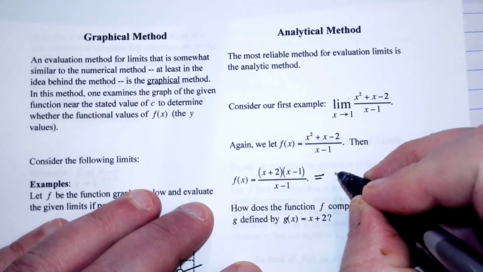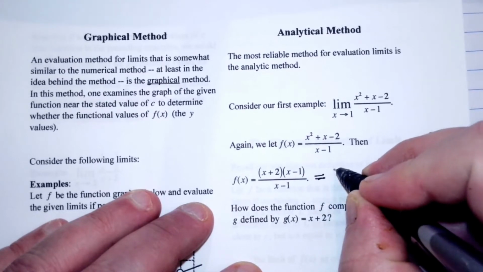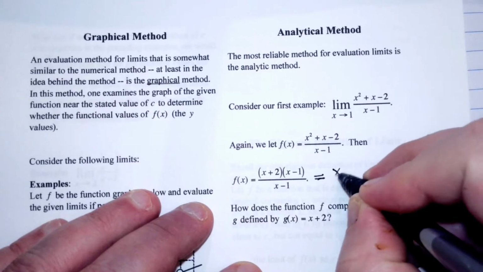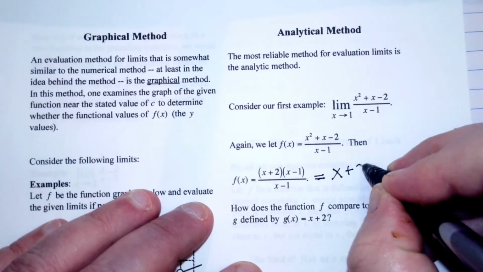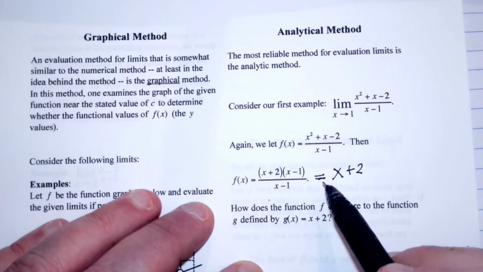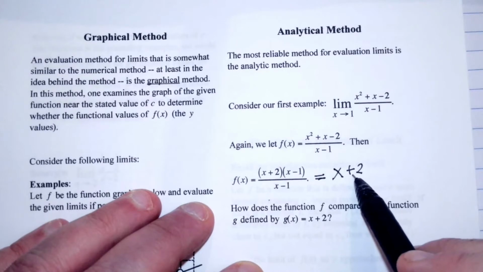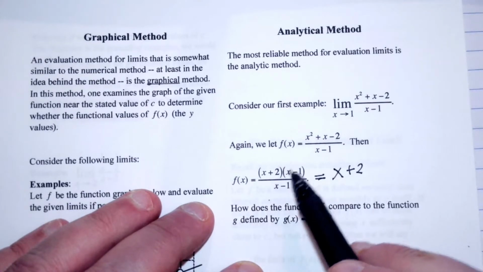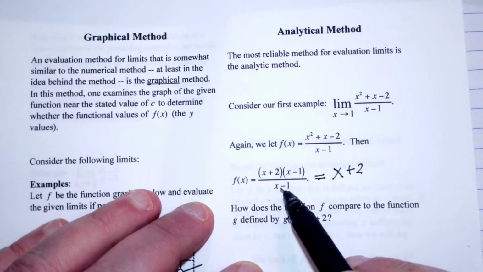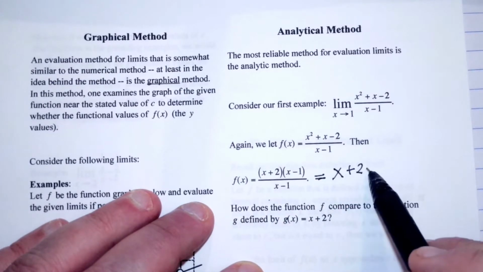This function, well, I'm going to write something that's not quite true, but then we're going to fix it up. This expression is almost identically equal to this expression, but there's a difference. This function is not defined when x equals 1, whereas this one is.